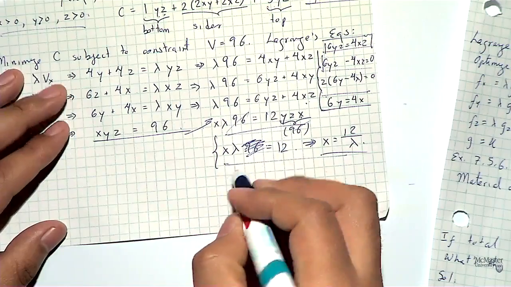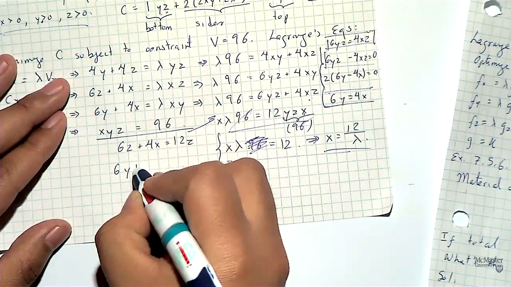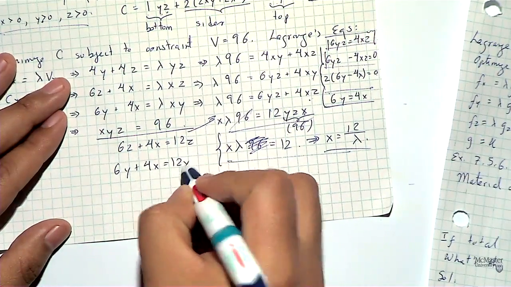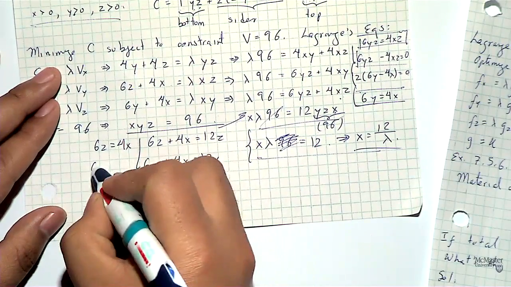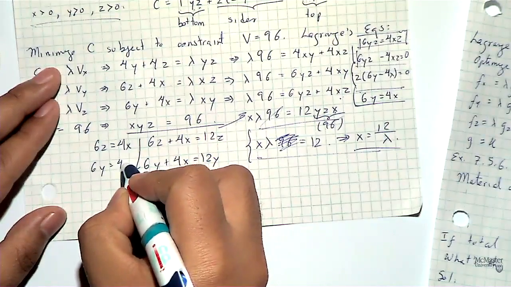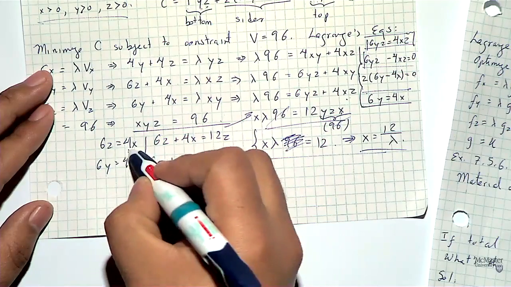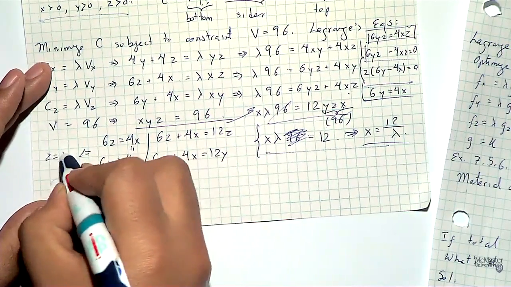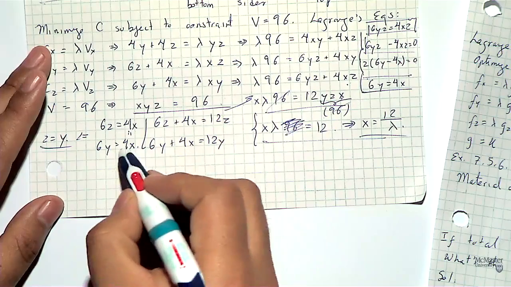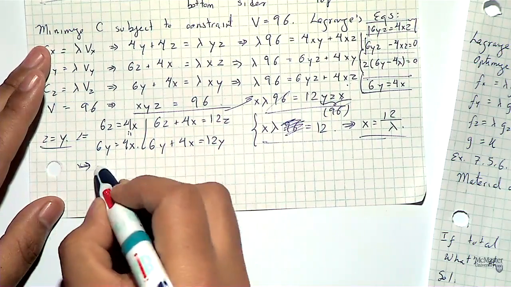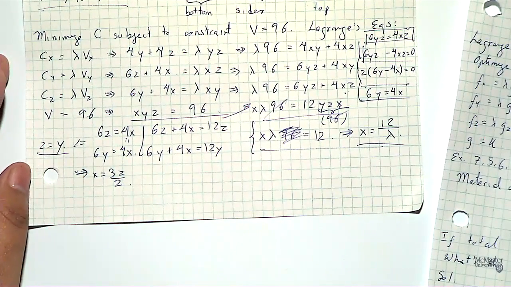Actually, you can derive two equations of this form, which is 6z plus 4x equal to 12z, 6y plus 4x equal to 12y. From this, you could derive 6z equal to 4x and 6y equal to 4x. From these two, basically what you will get from this equality is that z is equal to y. And given the relation that is happening over here, for example, what you would have is that x is equal to 3z over 2. I will pass the notes in clean if there is any confusion.